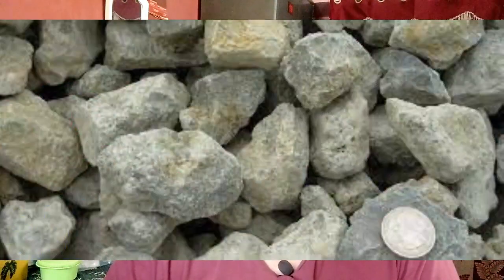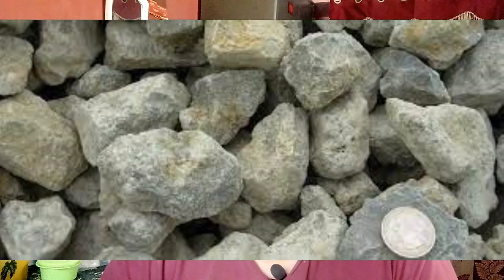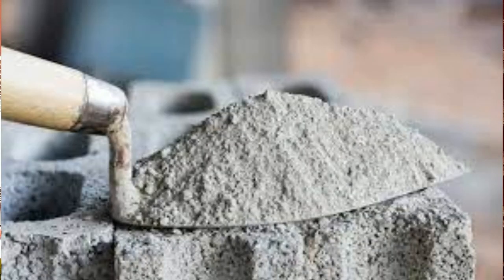And the next point is, what is the main ingredient in cement? Lime, often known as calcium oxide. Lime is the most crucial component of cement. It makes up around 60 to 65% of the cement. It is made from materials including shale, chalk, and limestones. A sufficient amount of lime in the cement aids in the formation of calcium silicates and aluminates.